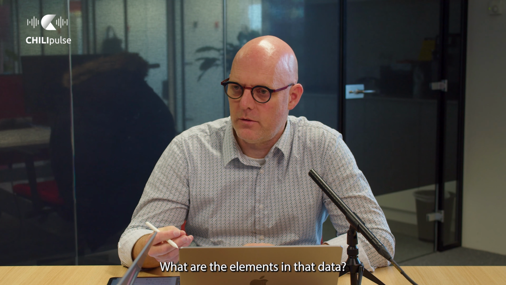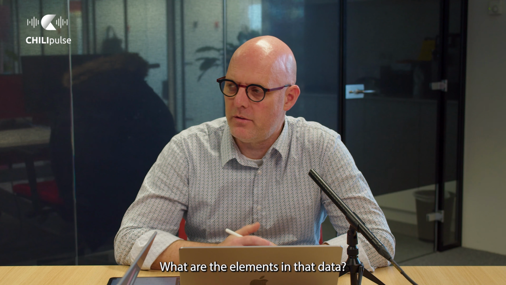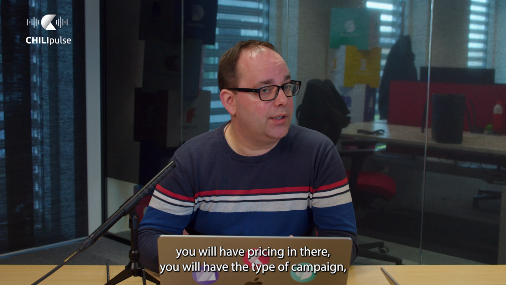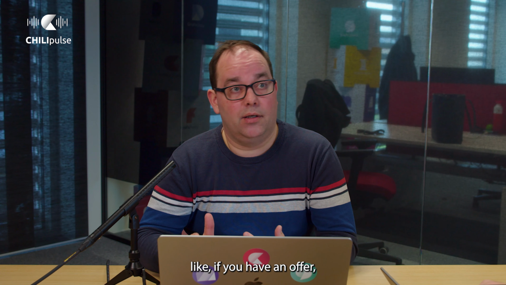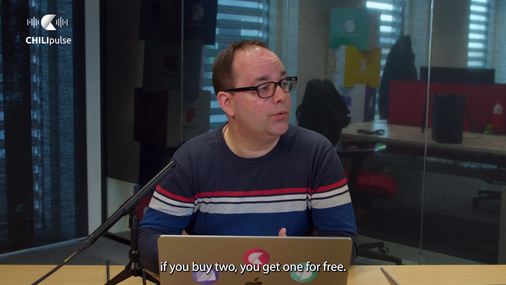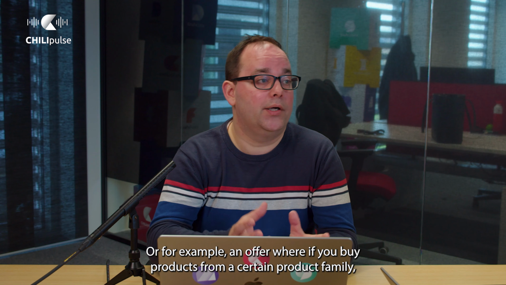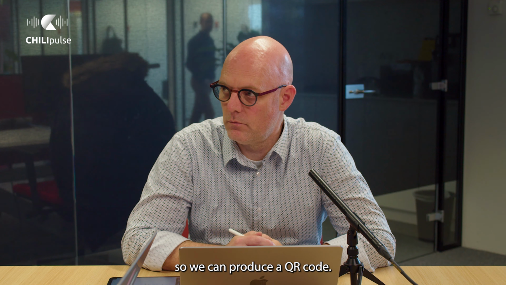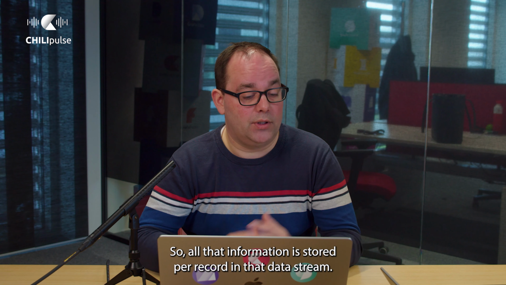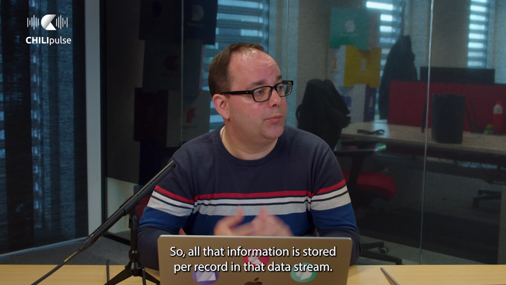What are the elements in that data? In such a data stream, you will have things like a product shot, you will have pricing in there, you will have the type of campaign, like if we have an offer where if you buy two, you get one for free, or for example, an offer where if you buy products from a certain product family, you get a discount on another product. That would definitely be in there. The product identification number, so we can generate a barcode, maybe a URL to either an online review or to the website, so we can produce a QR code. So all that information is stored per record in that data stream.